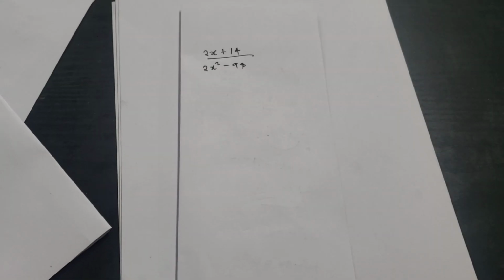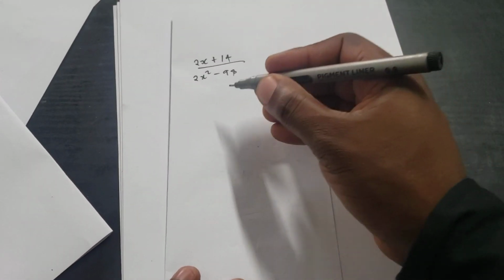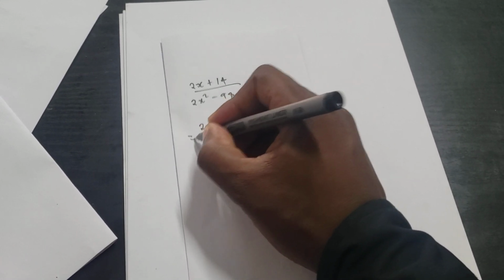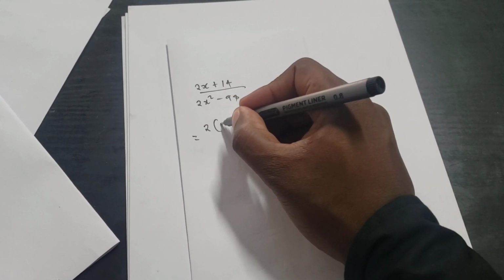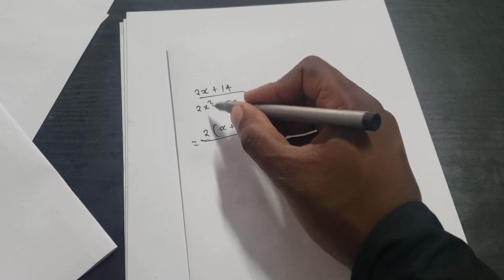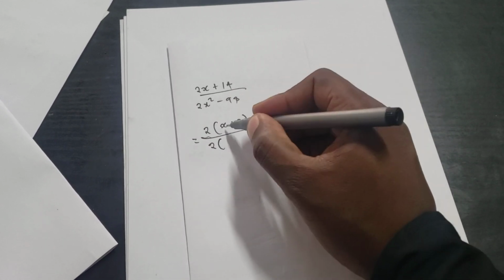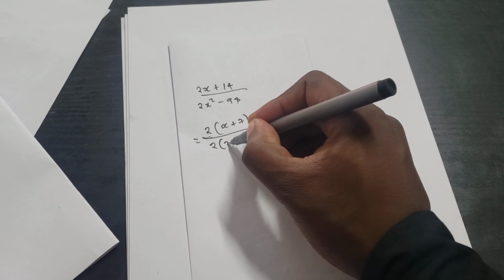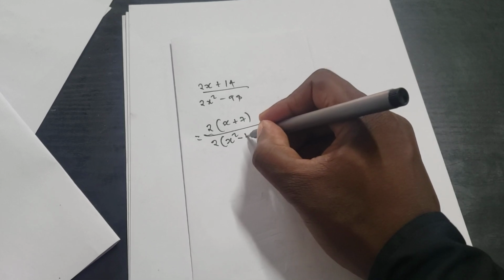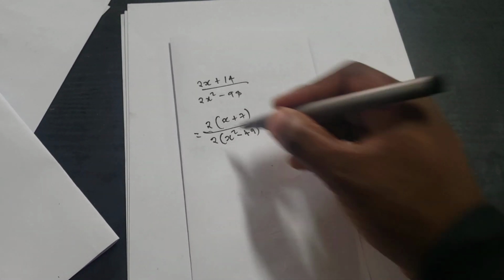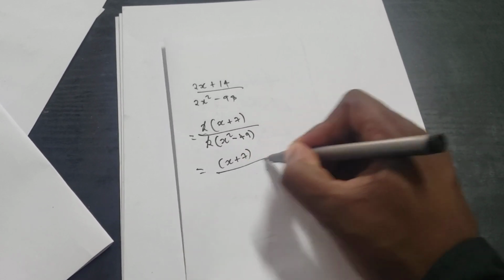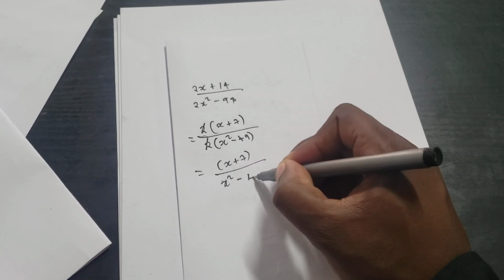How? Let's try this. All right, so we factor out 2. So what we're going to do is say 2 for our numerator. So 2x divided by 2 is x. 14 divided by 2 is 7. That is for our numerator. Then for the denominator, we'll do the same. We factor out 2. So remain 2x squared divided by 2 is x squared. Then negative 98 divided by 2, we get negative 49. Right, then the 2 and 2 cancel out. So we remain now with x plus 7 over x squared minus 49.